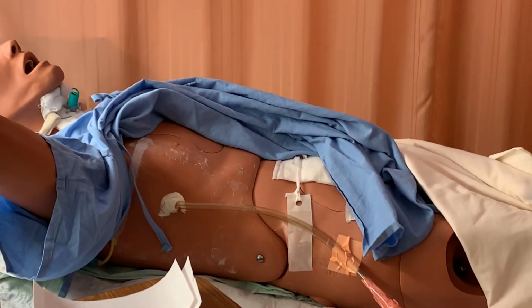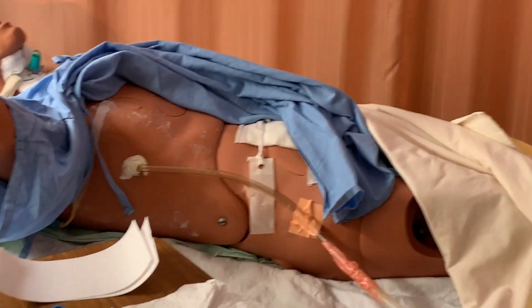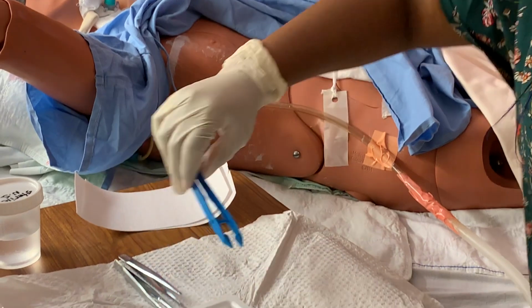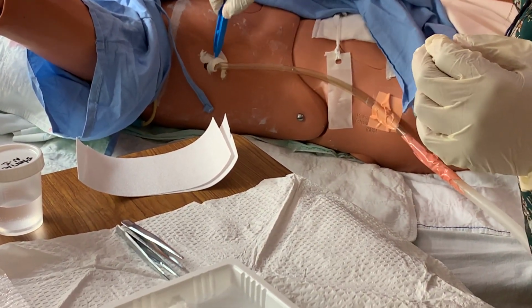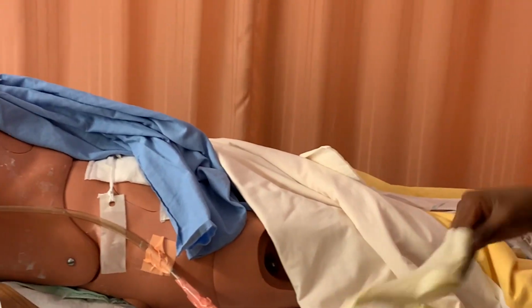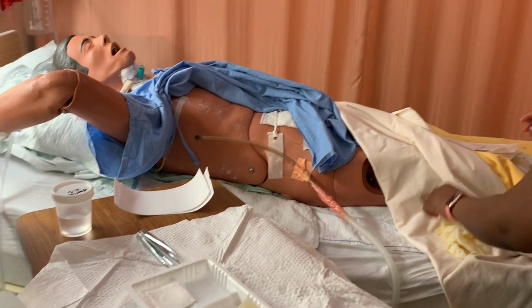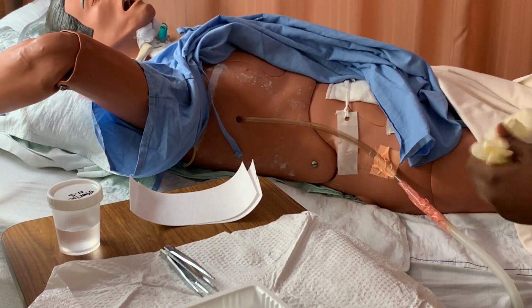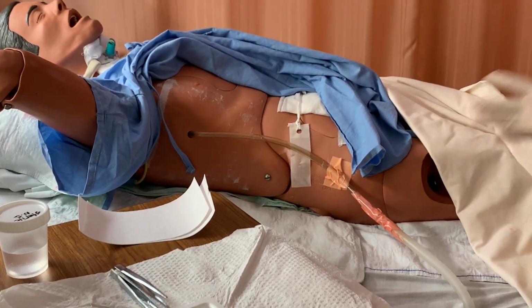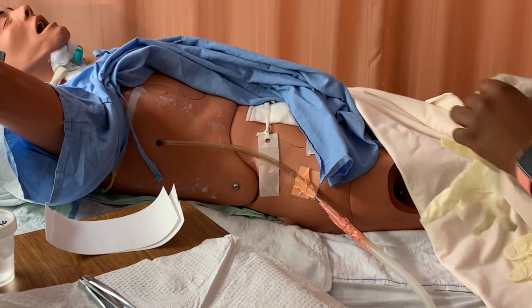I'm gonna check that there's no damage on this. Also I'm gonna take out my Jelonet, and I'm gonna get rid of that as well. I'm gonna get rid of my gloves. Looking at the site, there's no redness, there's no edema, there's no signs of infection. Patient doesn't have any complaints of irritation.